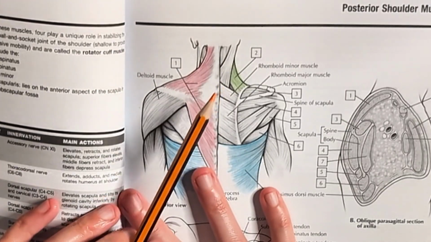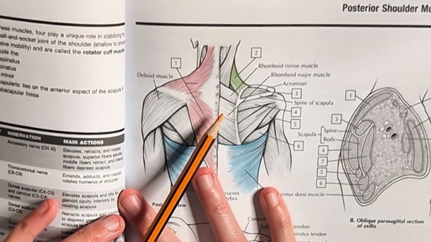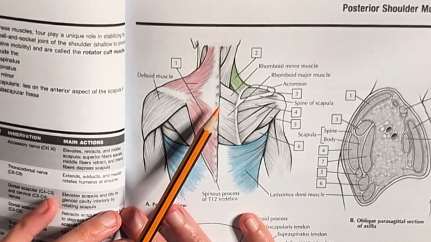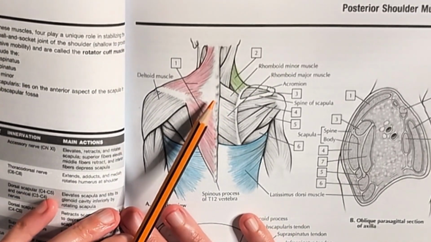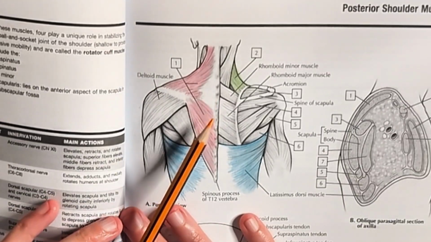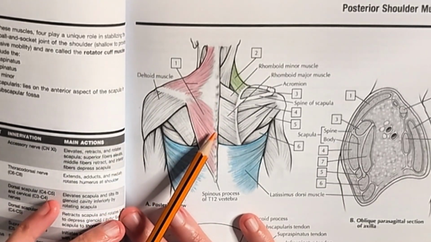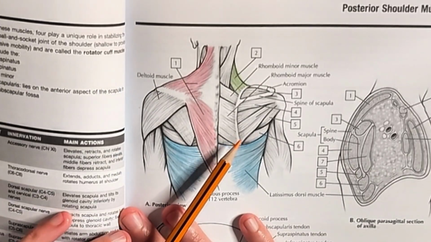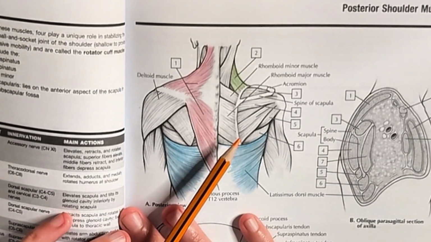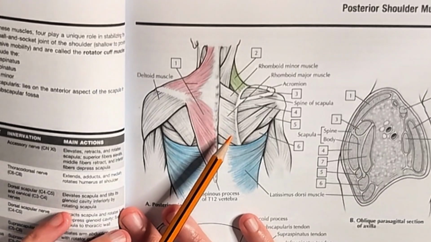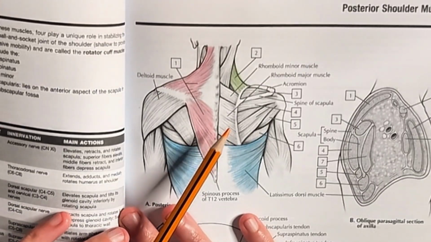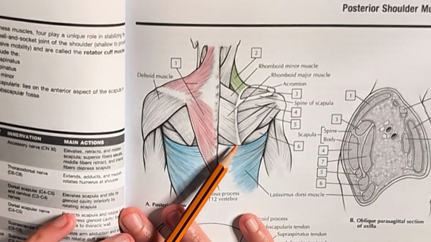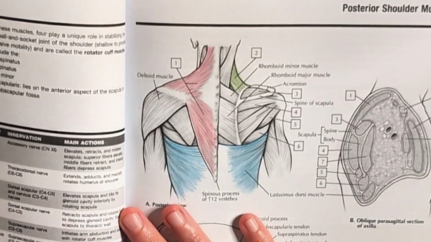And the proximal attachment of rhomboid major is the spinous processes of T2 to T5. The distal attachment is the medial border of the scapula from the level of the spine to the inferior angle for both muscles.